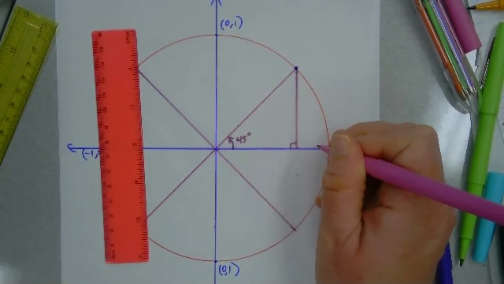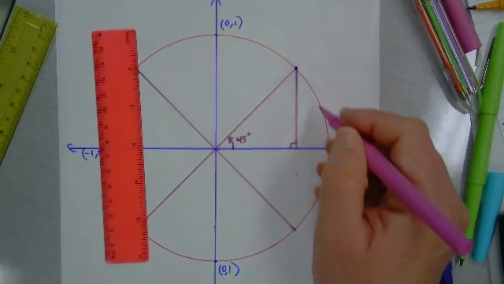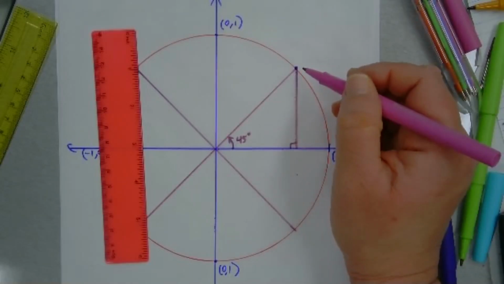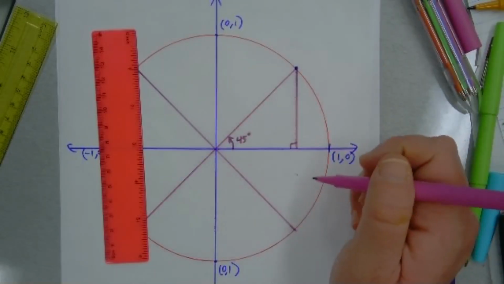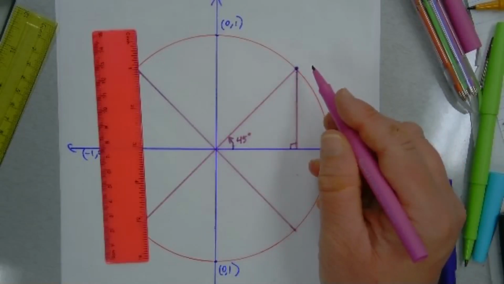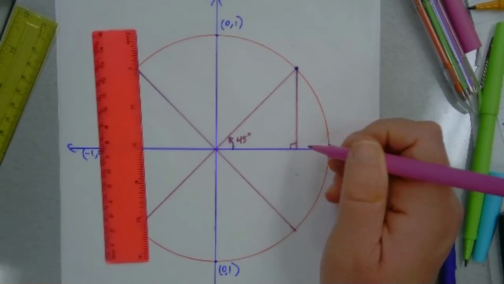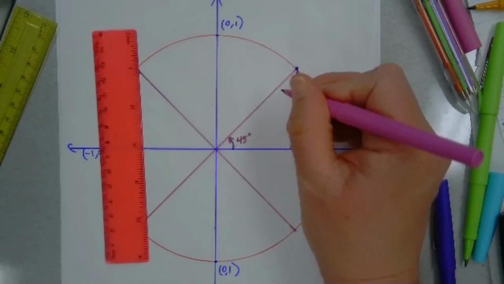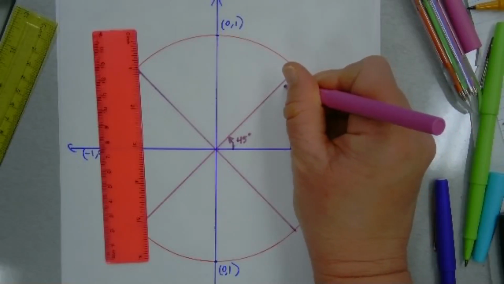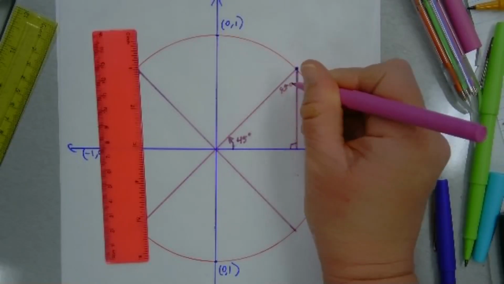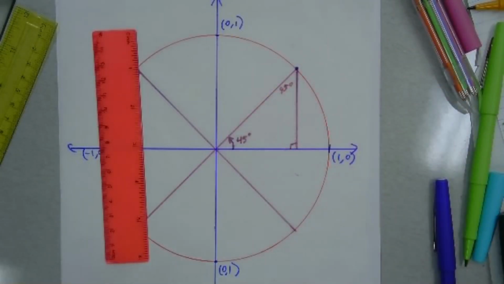I could construct a perpendicular line through that point. I could construct a line through this point that's perpendicular to this line. If I did that, that would be 90 degrees because it's perpendicular. And this would be 45 degrees because every triangle adds up to 180 degrees.